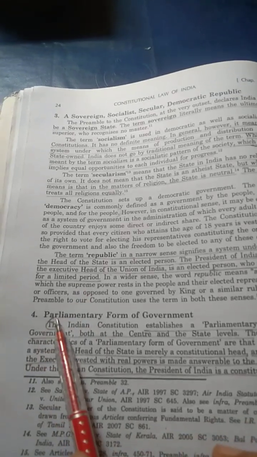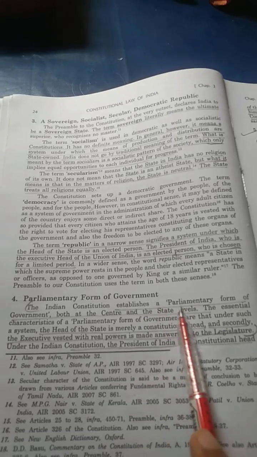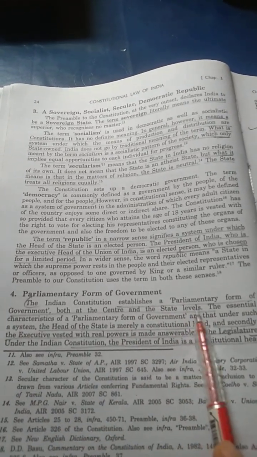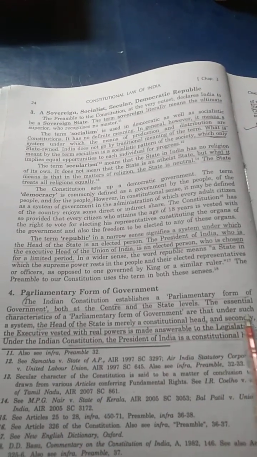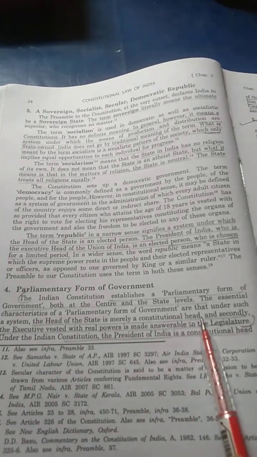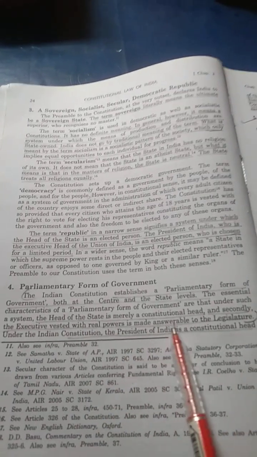Number four feature is that it is a parliamentary form of government. The Indian Constitution establishes a parliamentary form of government both at the center and the state levels. The essential characteristics of a parliamentary form of government are that under such a system, the head of the state is merely a constitutional head, and secondly, the executive vested with real powers is made answerable to the legislature.